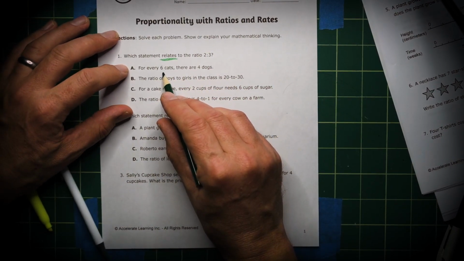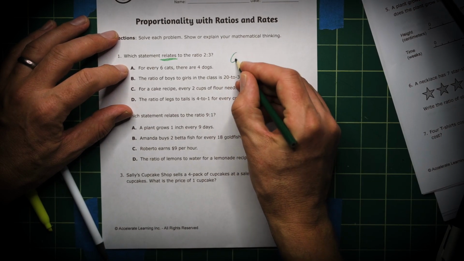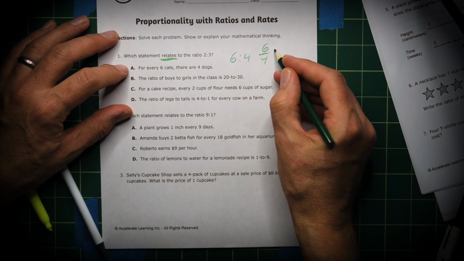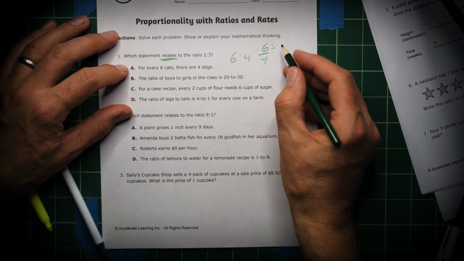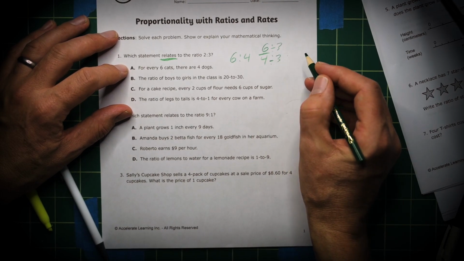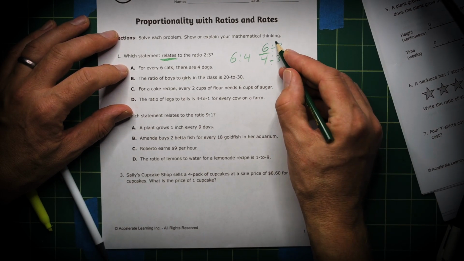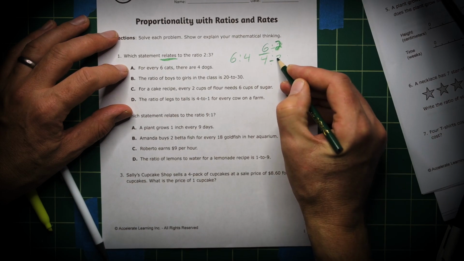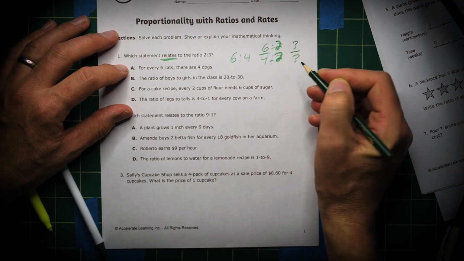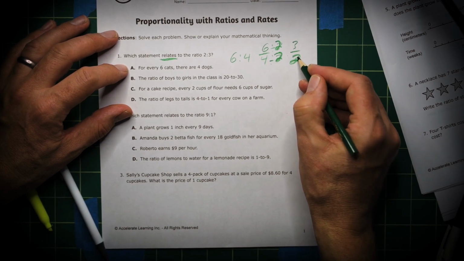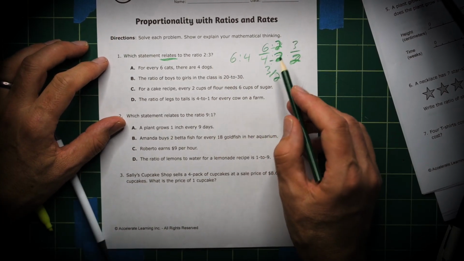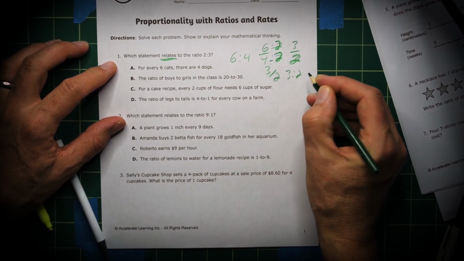So look at this here. This is 6 to 4, or you can say 6 over 4. Let's go ahead and divide the top by 3, and the bottom by, no, you can't divide it by 3. Let's divide the top by 2, and then divide the bottom by 2. So this should be 3 over 2 is what we come up with. Again, 3 over 2. 2 to 3 is not the same as 3 to 2.